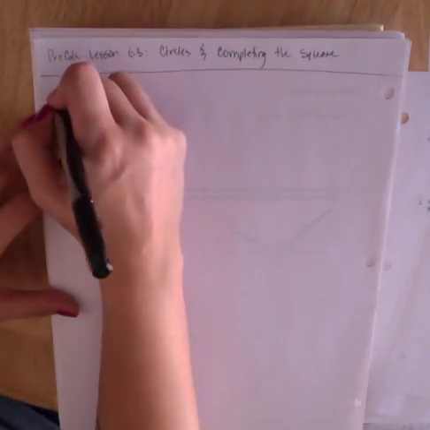Hello everyone, Pre-Calc lesson 63 here, circles and completing the square. Completing the square, yay! We are going to do it a lot, okay? A lot. So what we are going to do is now complete the square twice. I'm just going to show you with examples.